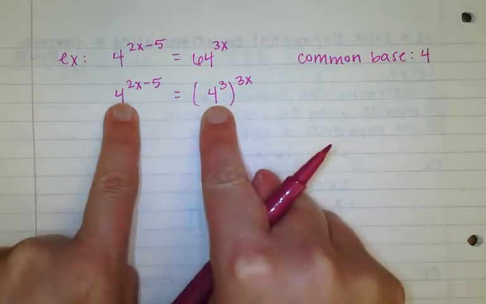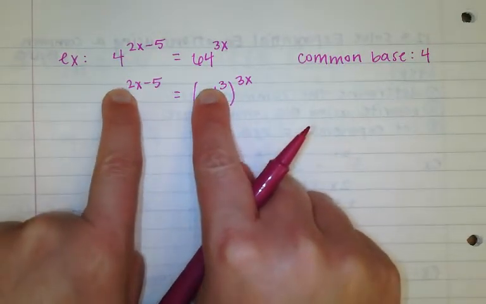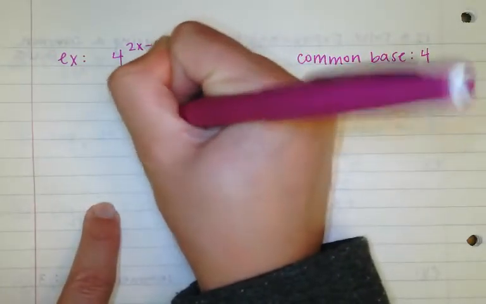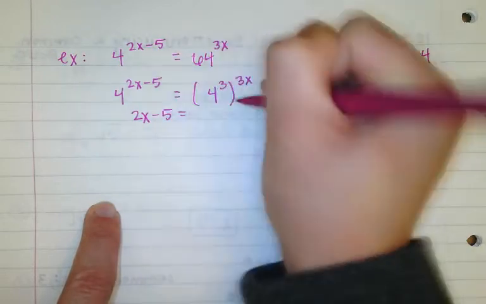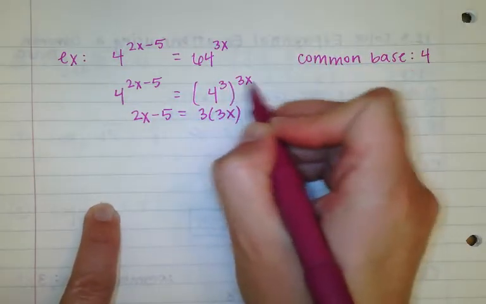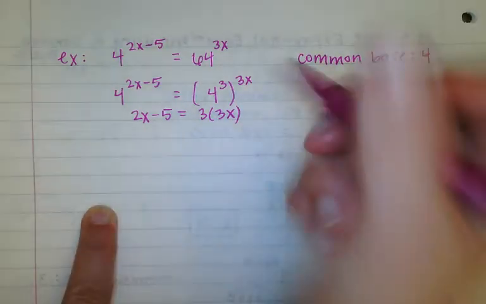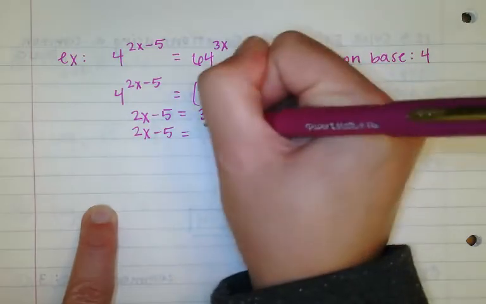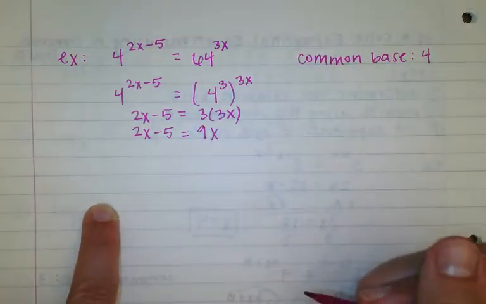Now that they have the same base, we're just going to focus on, hey, what's left in the exponents and set them equal to each other. And this 3 is going to multiply by the 3x that we started with. So 2x minus 5 is equal to 9x.